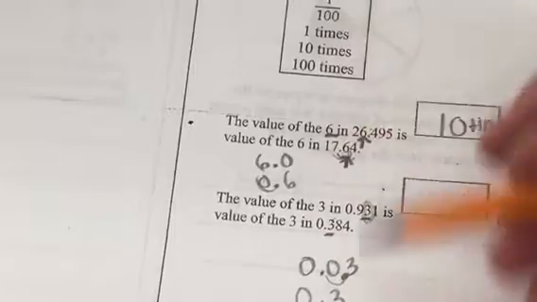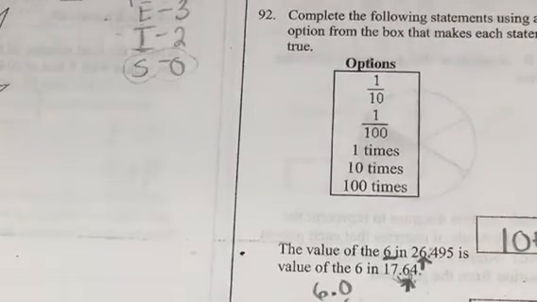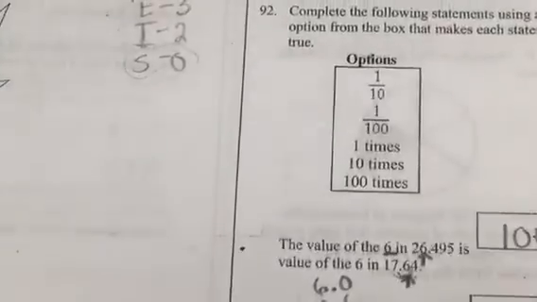So instead of getting bigger, it's going to get smaller. So I'm not multiplying by a whole number. I'm multiplying by a number less than 1. I moved over 1 place value, so my answer for this is 1/10. And your last letter for page 17 is the letter R. And turn that in.